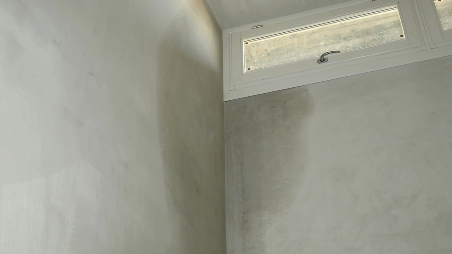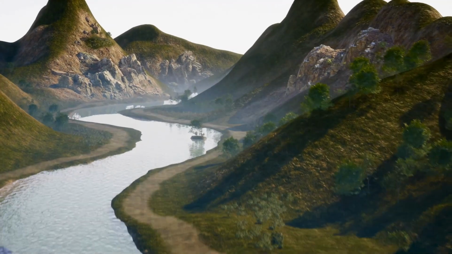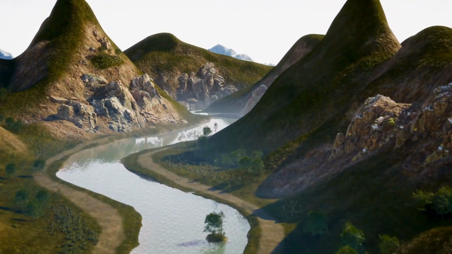If you're unsure what type of damp you're dealing with, it's worth getting a professional assessment. A correct diagnosis now can save thousands in future repairs.